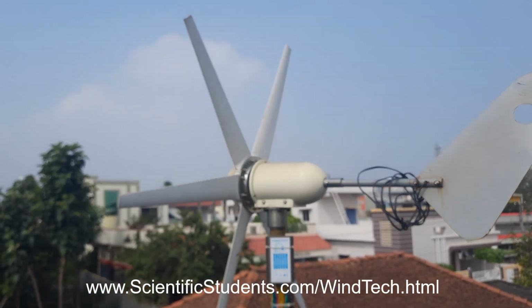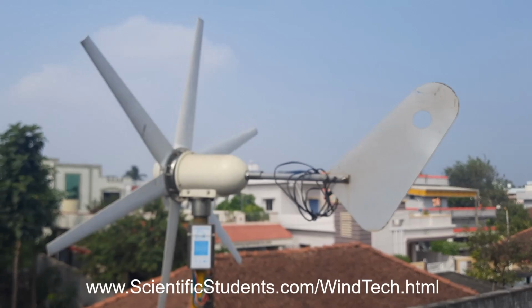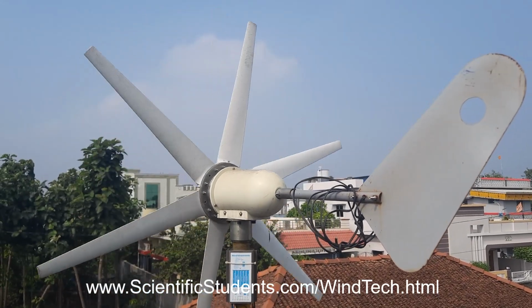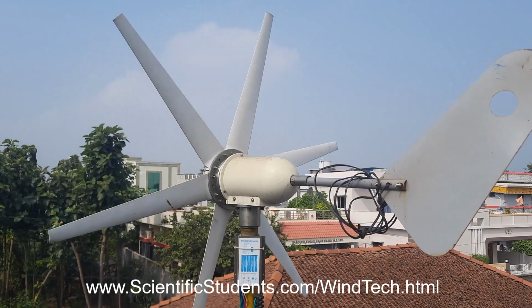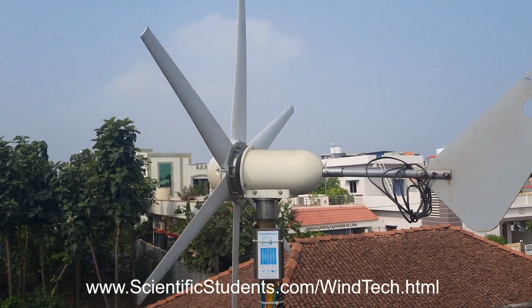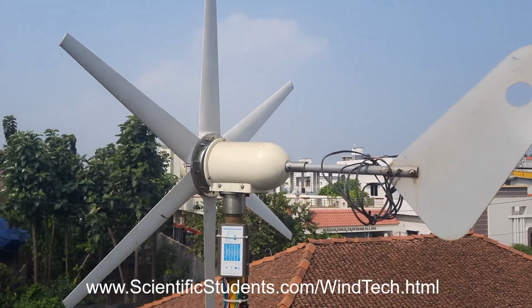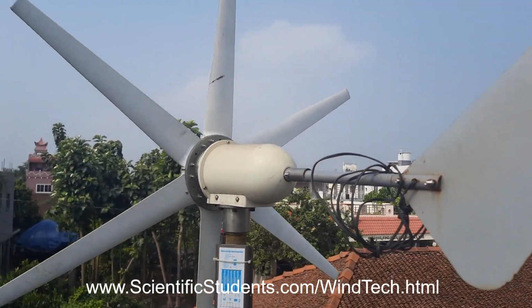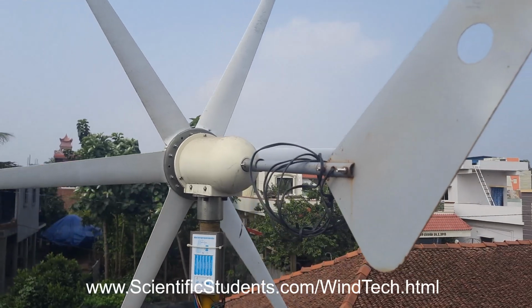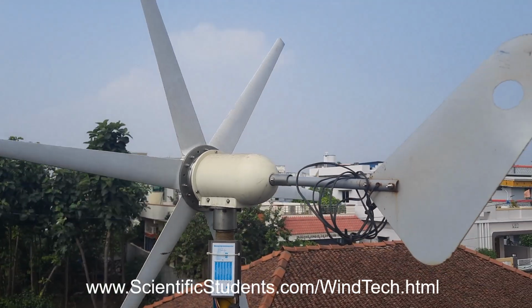So it is generating. Because it's on full load now, this 2.1 meter per second wind is not really able to make the turbine run very fast, but it will. Doesn't matter. Now it is loading around 5 watts with that speed on the load. Let it be. So this is how we can enjoy the free energy, green energy, renewable energy.